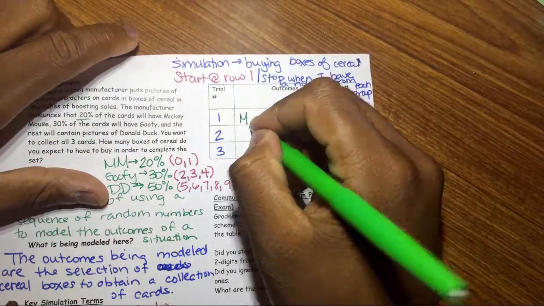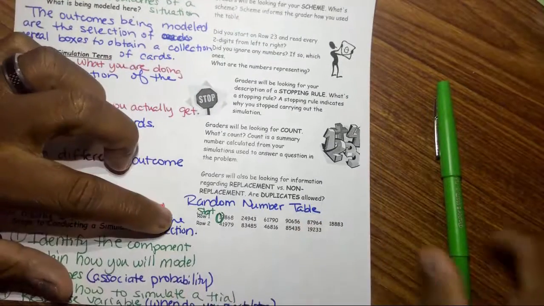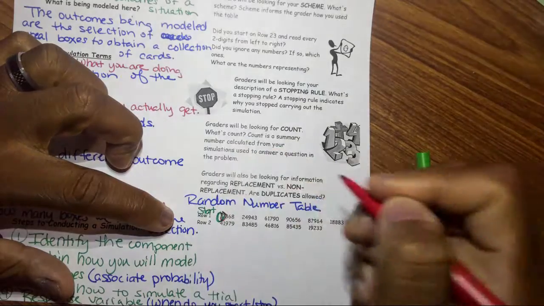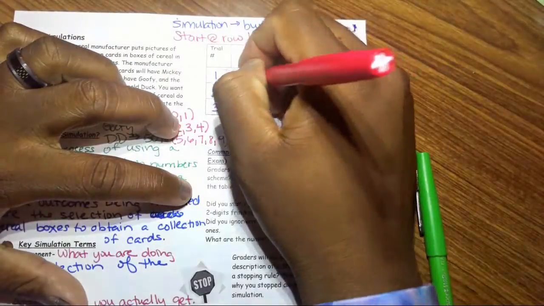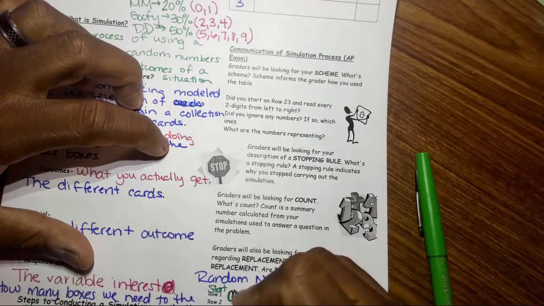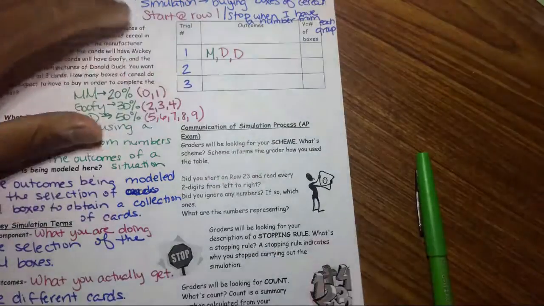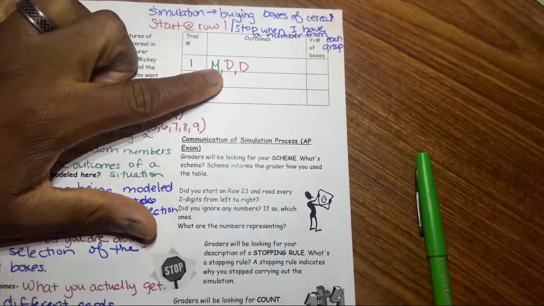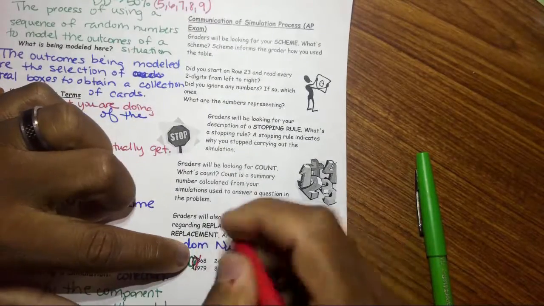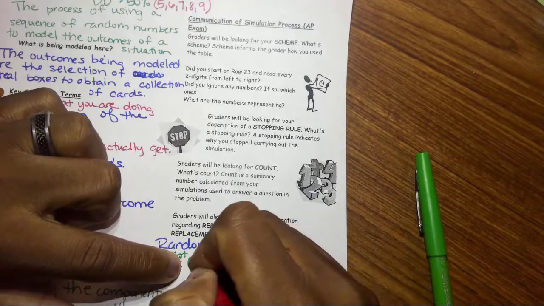So that's Mickey Mouse. What's the next one going to represent? This 7 is a what? Donald Duck. Do I want that one in the sample? Yes, because that's a different card, right? So, Donald Duck. The next one is a Donald Duck. Am I going to keep that one? No, but I still need to write it up here because that means the third box that I bought was a Donald Duck card, right? What's the next one? This 6 is a Donald Duck as well.